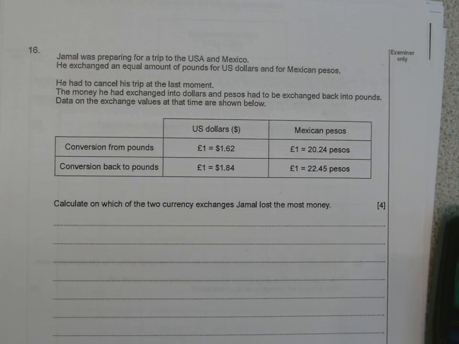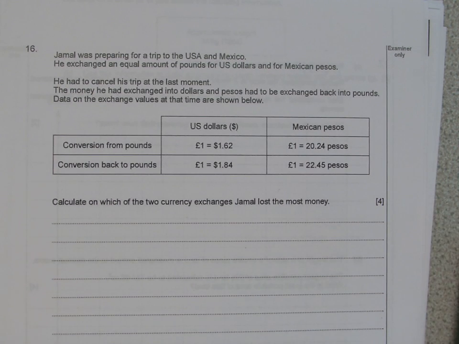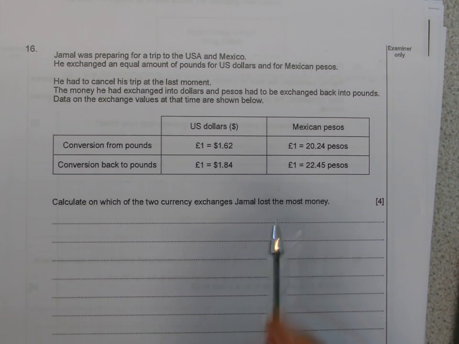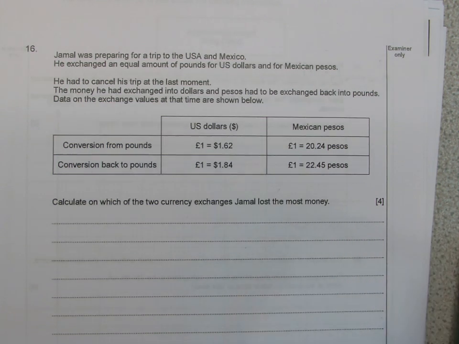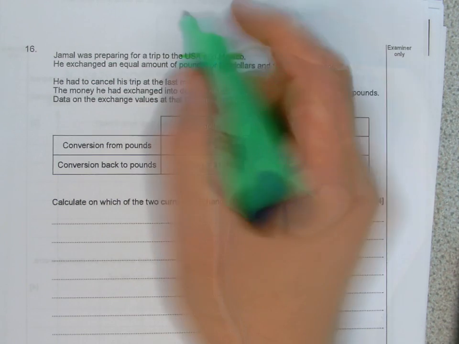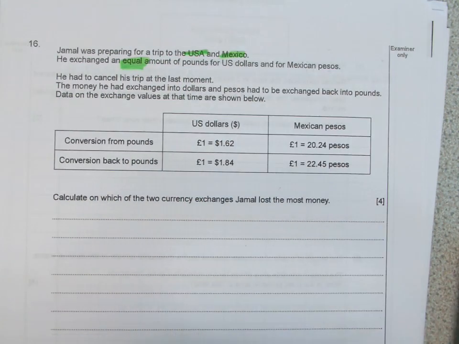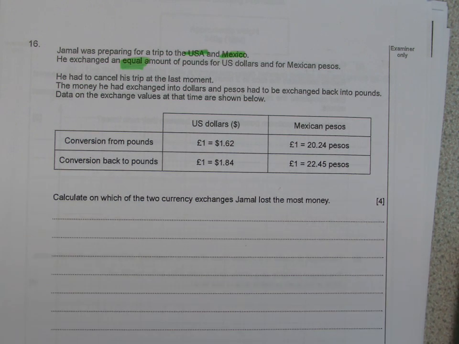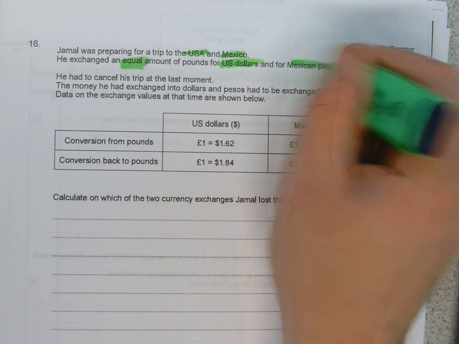Right, an exchange rate question. Okay, so here you've got Jamal, who's going to USA and Mexico, so he's going to two destinations, and he exchanged, it says here, an equal amount of money. Now that's important, because if you've done this question, you'll realise they don't say how much he exchanged. They just say that he exchanged an equal amount of pounds for US dollars and Mexican pesos.